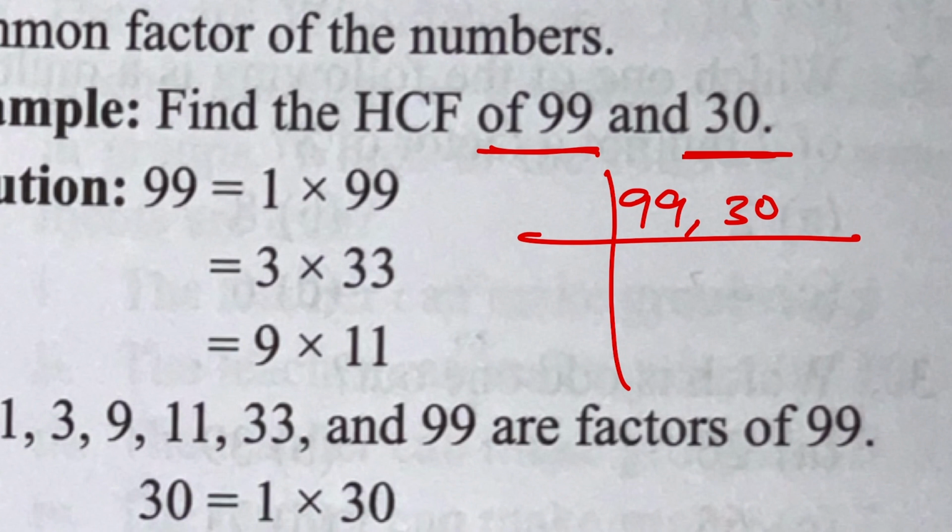So we will divide this; that number should divide both the numbers. 3. Okay, so 3 will divide 99 and 3 will also divide 30. Getting the point? When we divide 99 by 3, 3 3s are 9, and 3 3s are 9, so 33. And 3 will divide 30 also: 3 1s are 3, 3 5s are 15, and 0.